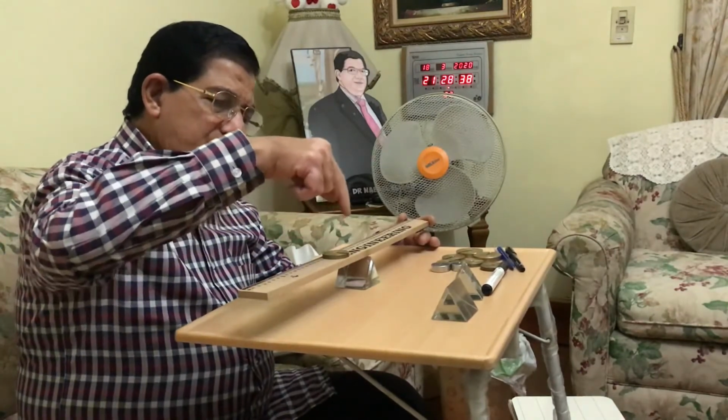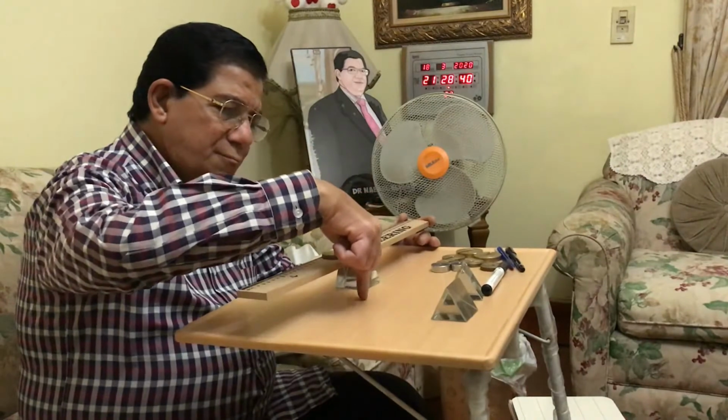What is moment? How do you calculate moment? Moment is the product of the force times the perpendicular distance. The force is the weight. The perpendicular distance is that distance.